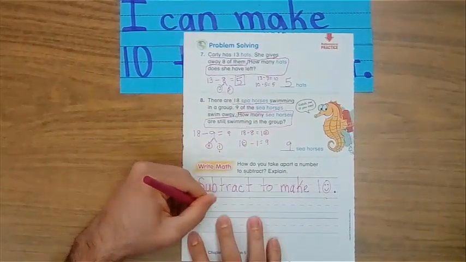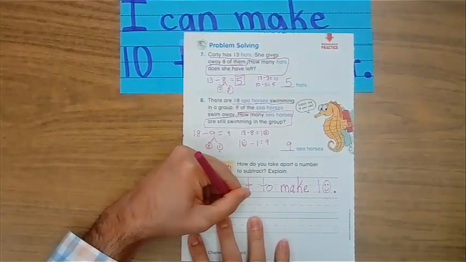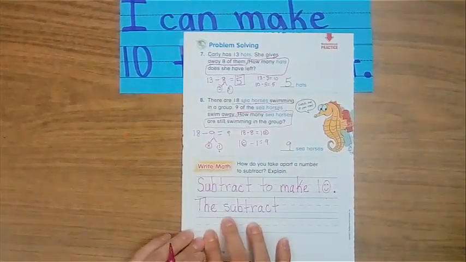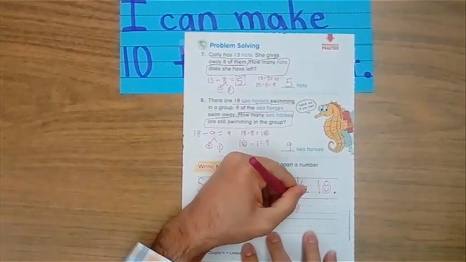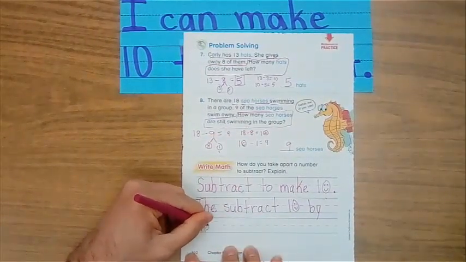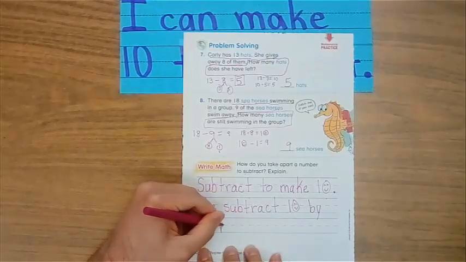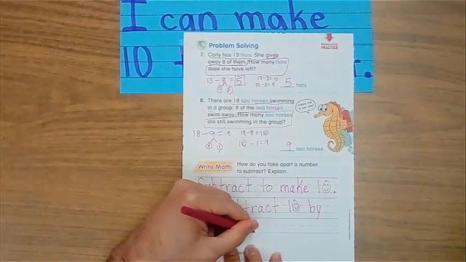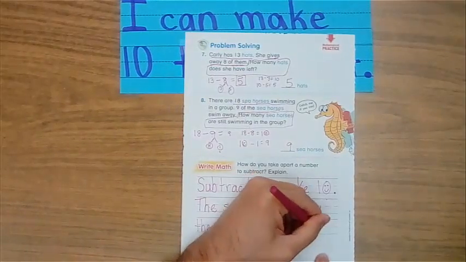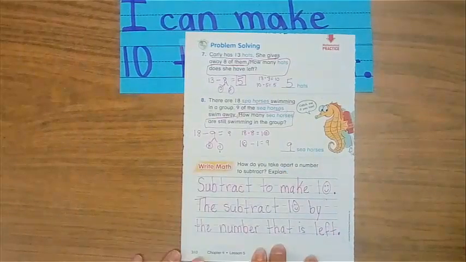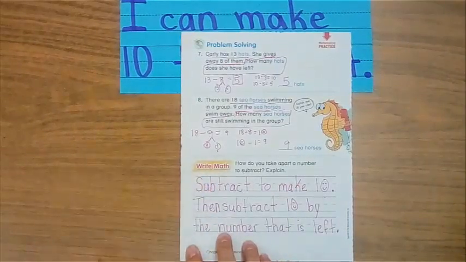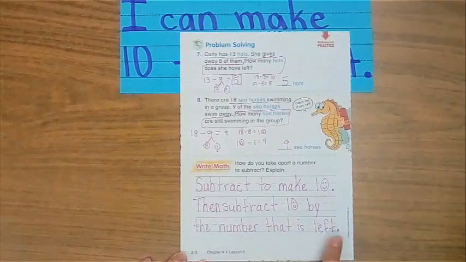So then subtract by the number that is left. Okay, subtract to make 10, then subtract 10 by the number that is left.